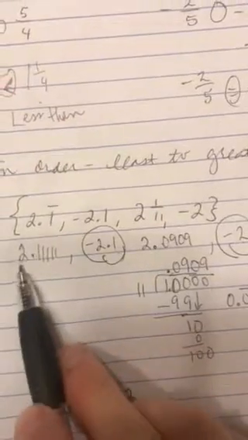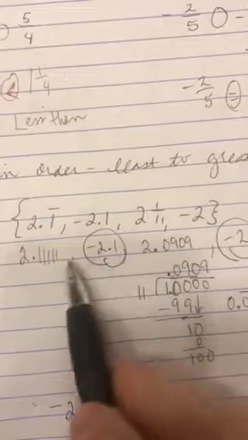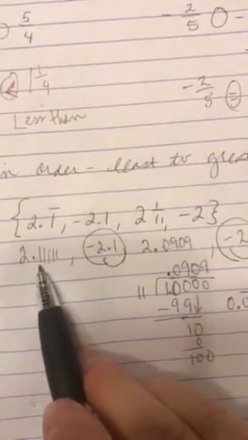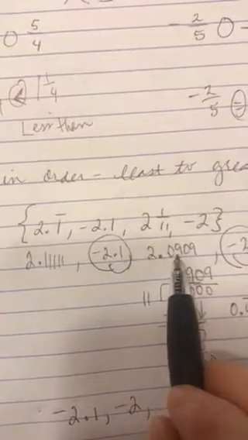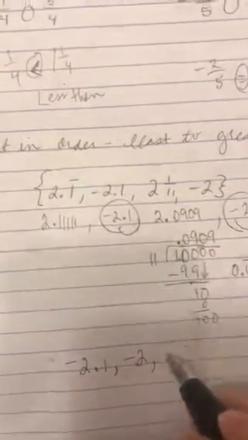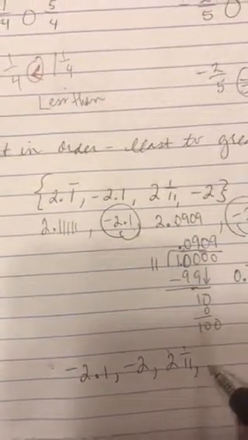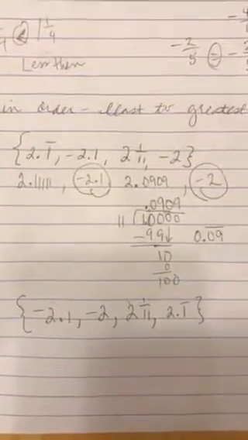And then if I had to put these in order, now I'm comparing this one to this one. The whole number is the same, and the tenths place, this one is 0 and this one is 1. So this one's bigger. And I'm going in order from least to greatest. So the 2.090909 would be the next number in order from least to greatest. But of course it started out as 2 and 1/11, so I'm going to write it that way. And then finally the 2.1 with the bar over the top, or the repeating bar. So there you have your list of numbers in order from least to greatest.